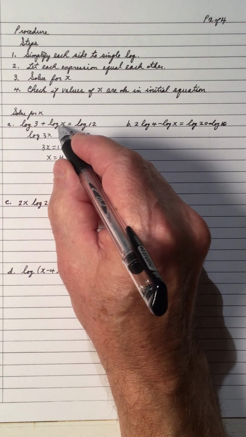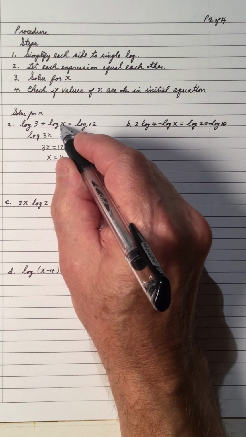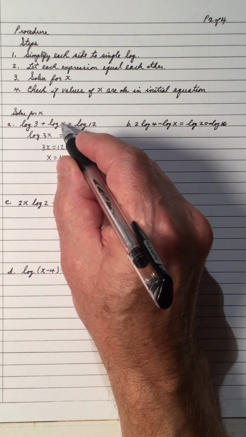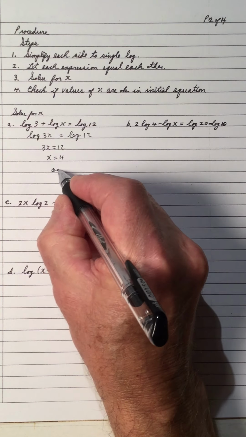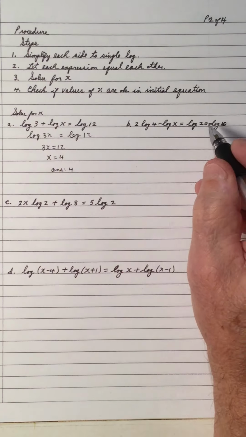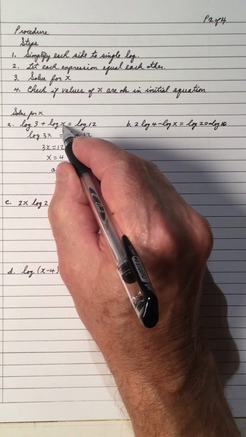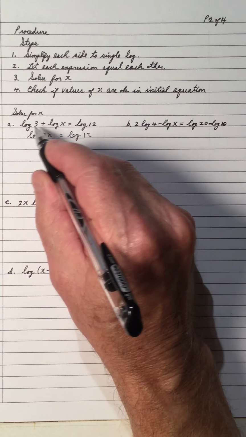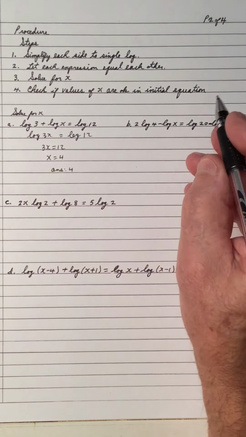Check the log of 4. 4 is a number, and it has to be greater than 0. So the answer to this problem is 4. 4 is okay because I checked it. And again, the sum is a product, 3 times 4 is 12.